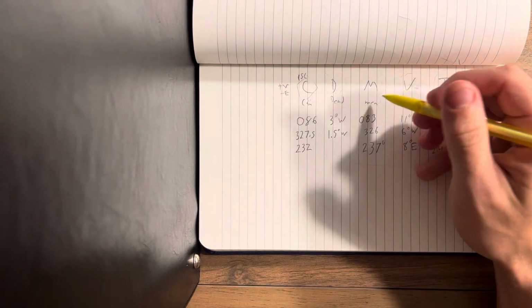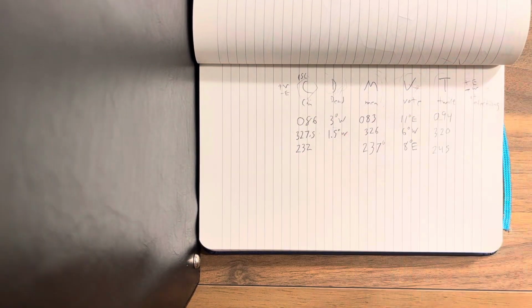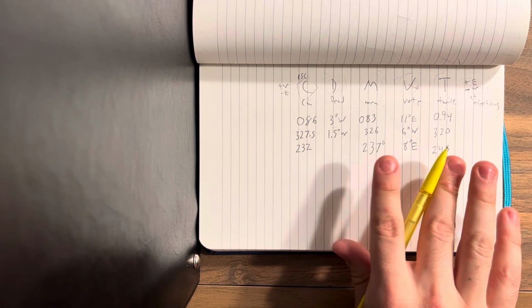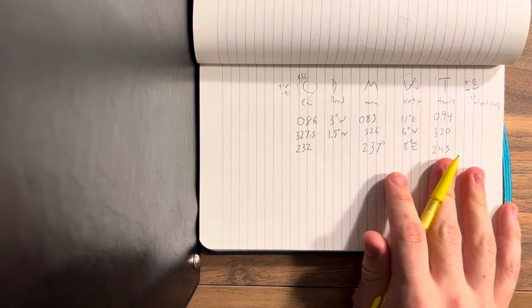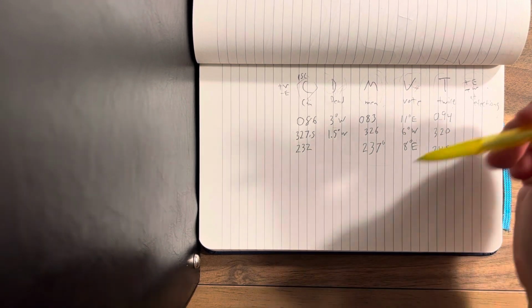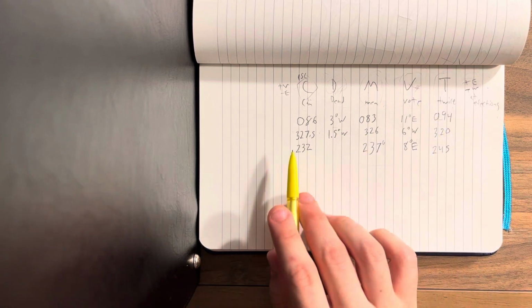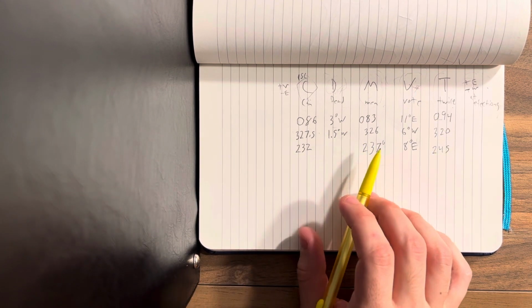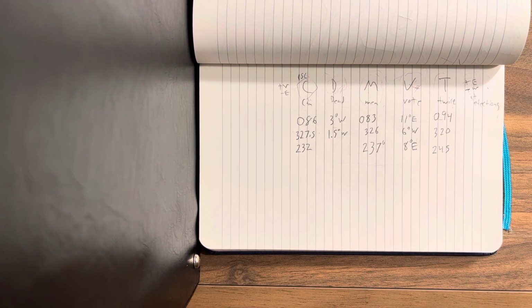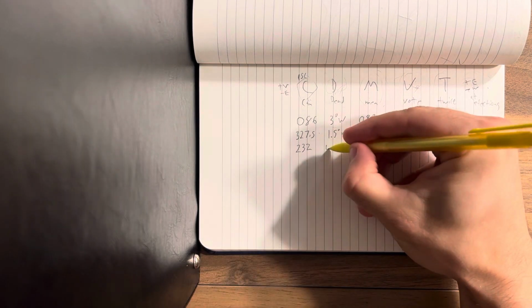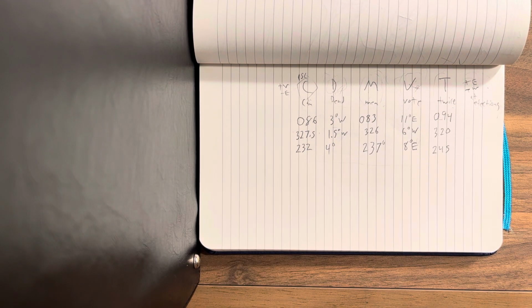So your magnetic heading was 2, 3, 7 because the difference between the magnetic North Pole and the true North Pole was 8 degrees in the easterly direction. So now you have 2, 3, 2 and 2, 3, 7. Well, the difference is pretty obvious. It's 4 degrees. But what direction is it?